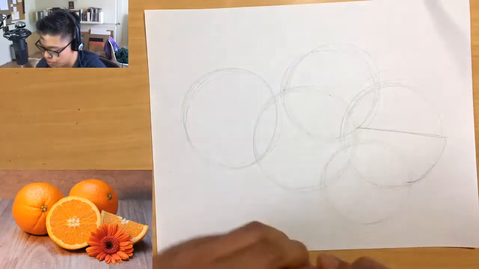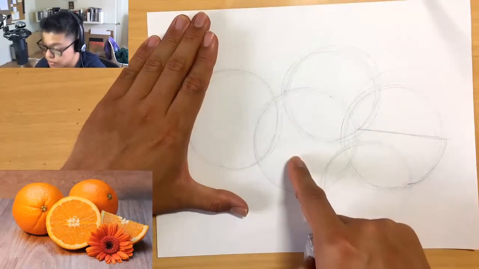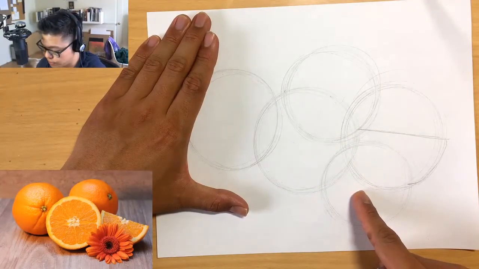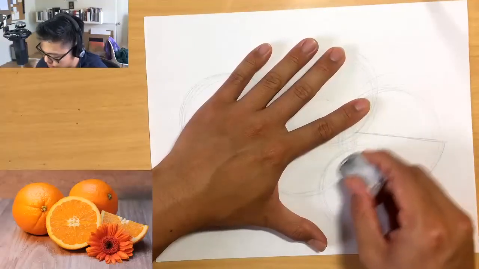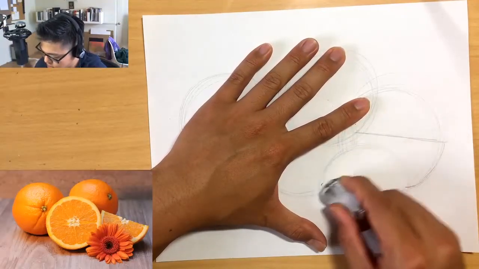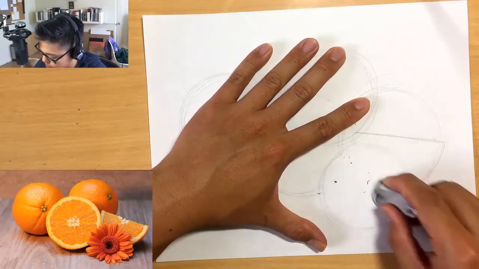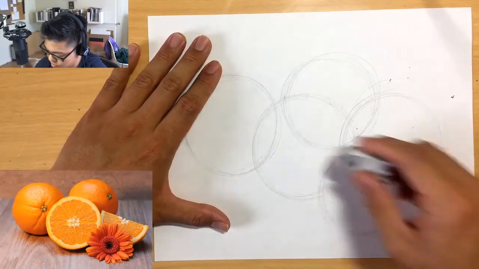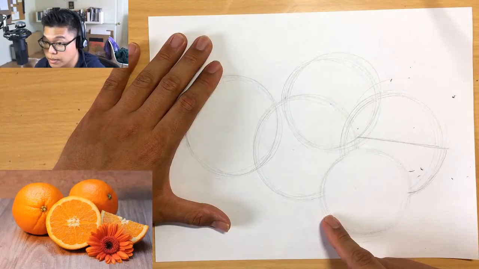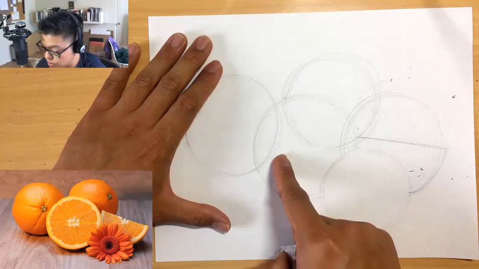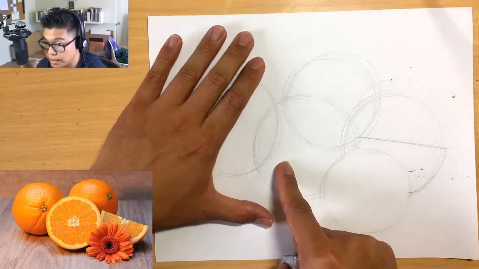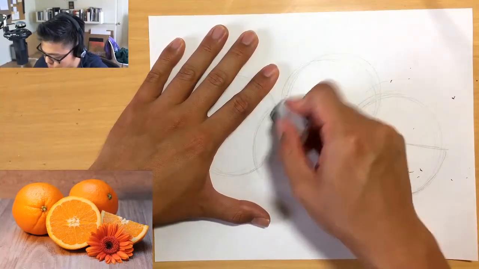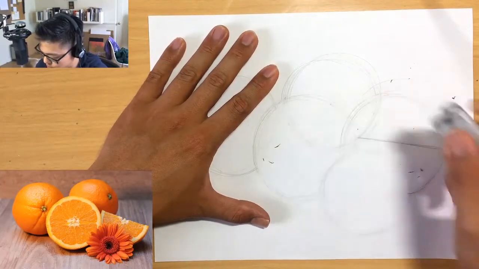So now's the time to go in there with an eraser. The object that's in front of everything else is the flower, so I'm going to erase all the lines inside of this circle over here. The object that's kind of second in line is the orange that's sliced in half, so all the circular arcs within it, I'm going to erase those.